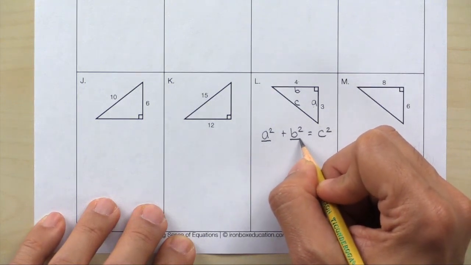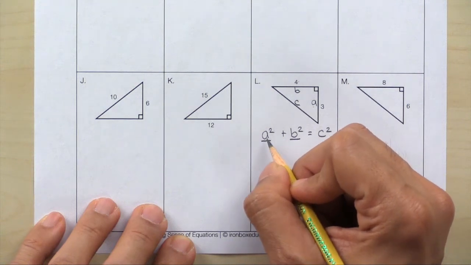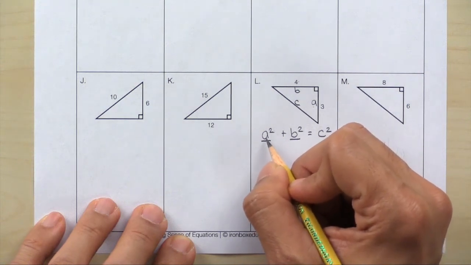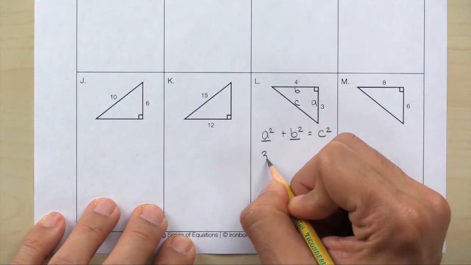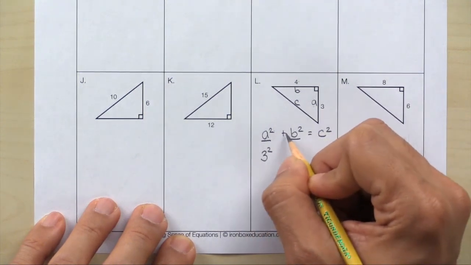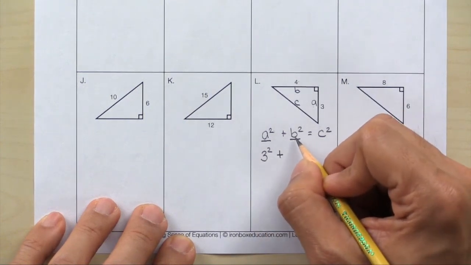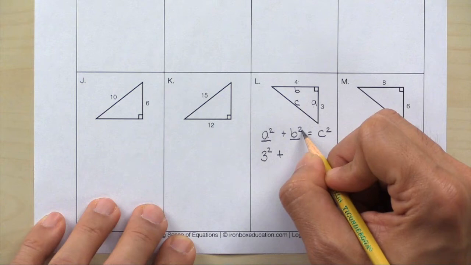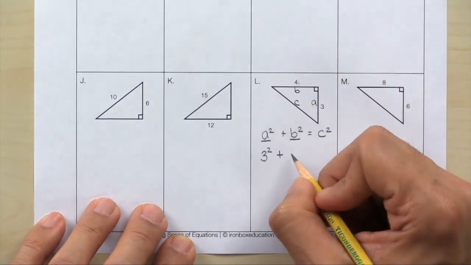Let's go ahead and substitute. So instead of a squared, we'll write down 3 squared, since a is equal to 3. Here's 3 squared plus, here instead of b squared, we'll write down 4 squared, since b is equal to 4.